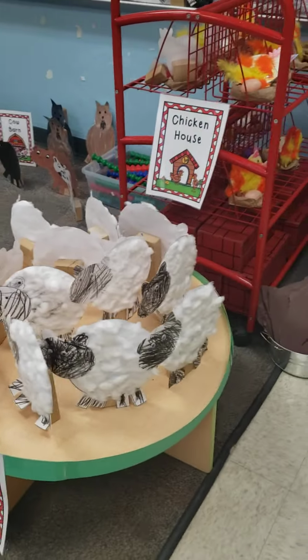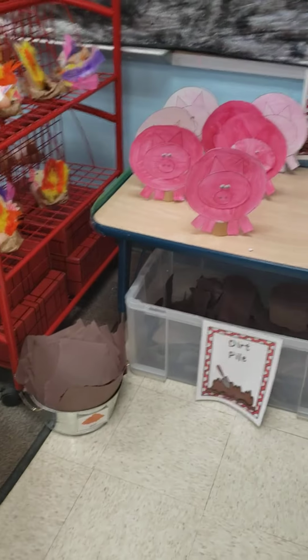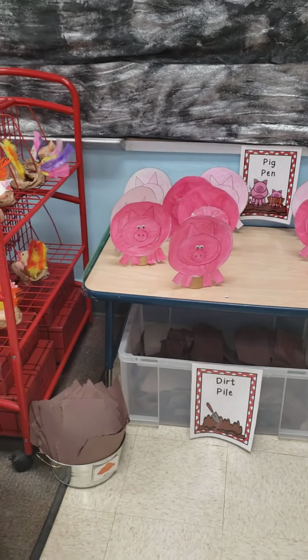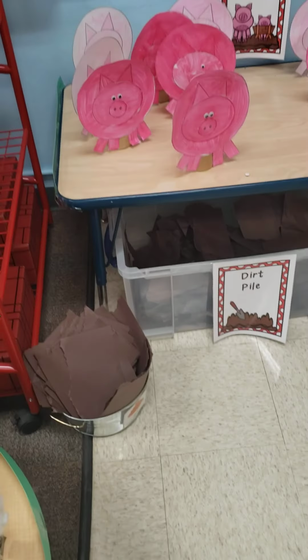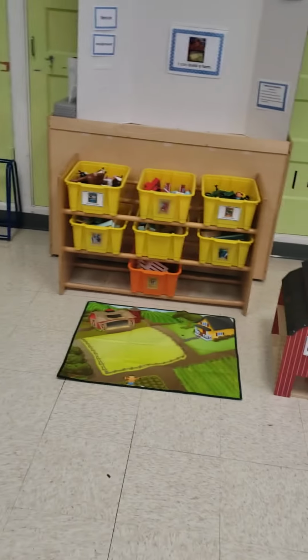And then we have our sheep pen right here. Beautiful sheep that they've made as well. And then over here we have our pig pen. So there's a pile of dirt and wheelbarrow and shovel that they can shovel the dirt up for the pigs so that they can have mud. And the dirt is great, especially if you have fine motor skills, that's great. They can crunch it up and put it in the dirt pile. So that is just about everything.